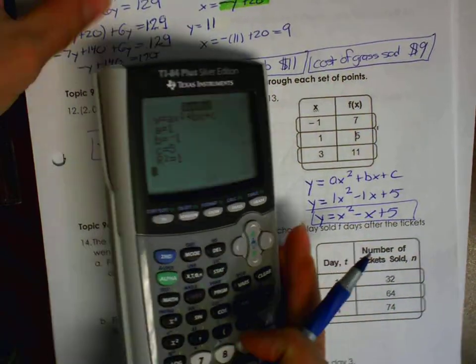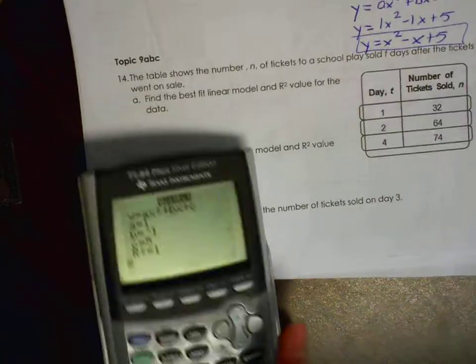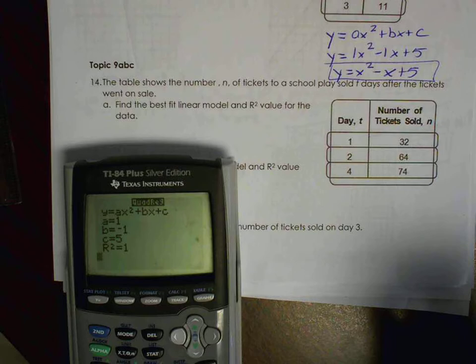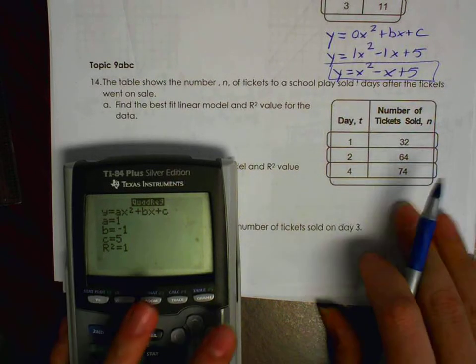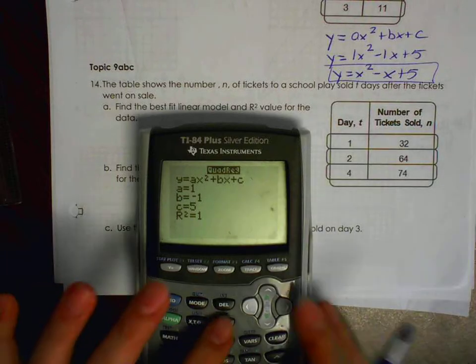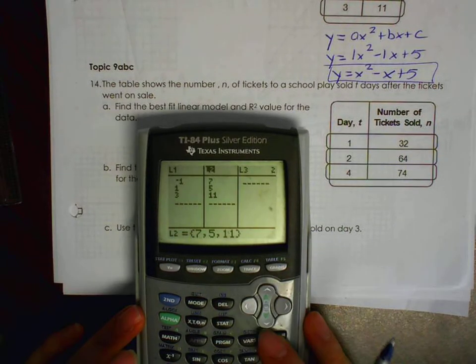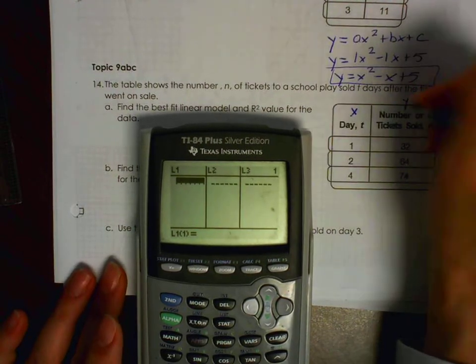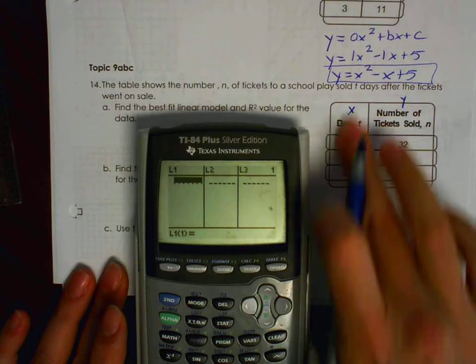Okay, moving on to topic 9, ABC. This is going to use R values to determine, do I actually want to use a quadratic model, or do I want to use a linear model? So again, our first step as always is stat edit to enter in our data. So clear out your old data. Put your new data in. So again, these are my x's. Sometimes it helps to label your table. These are my x's, and these are my y's.